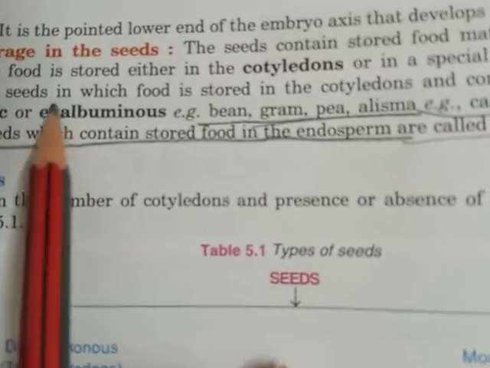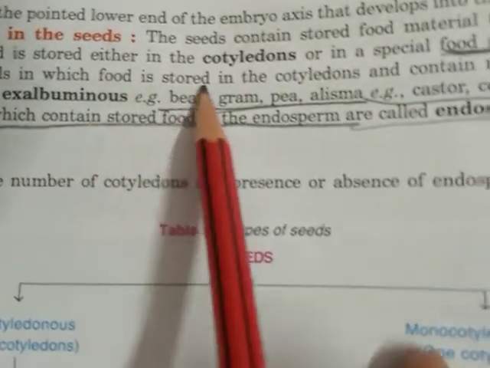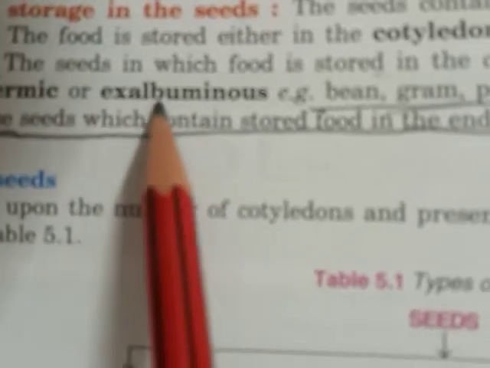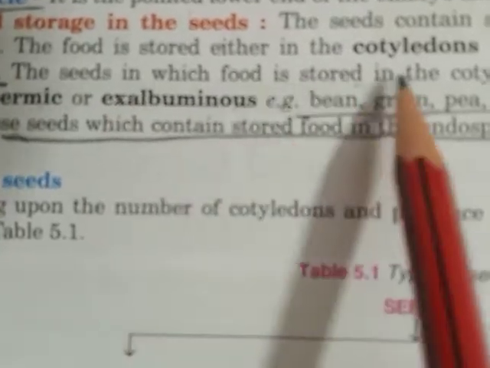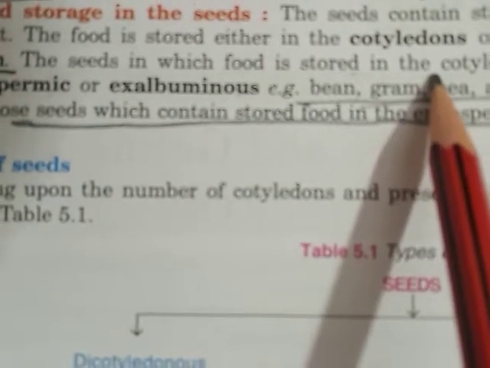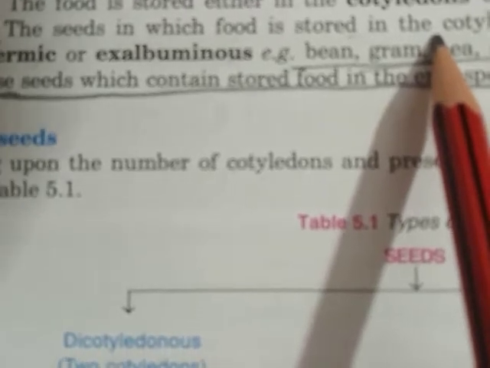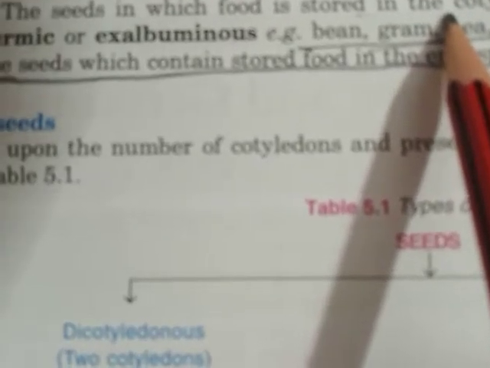The seeds in which food is stored in the cotyledons and which contain no endosperm are called non-endospermic or exalbuminous seeds. Examples are bean, gram, pea. In bean and gram, which you have all seen, they have thick cotyledons. That means the food is stored in the cotyledons.